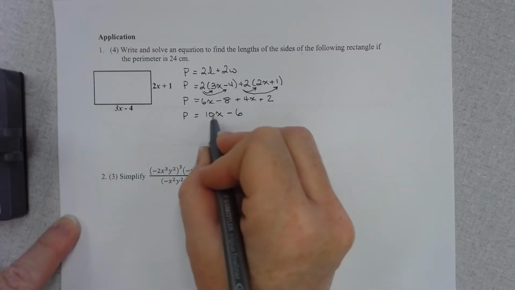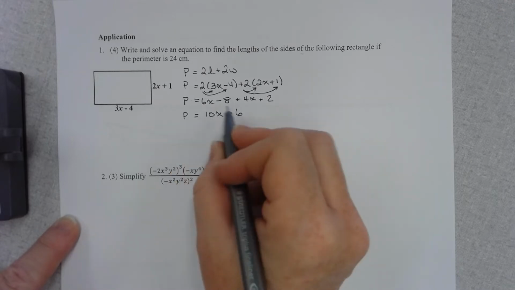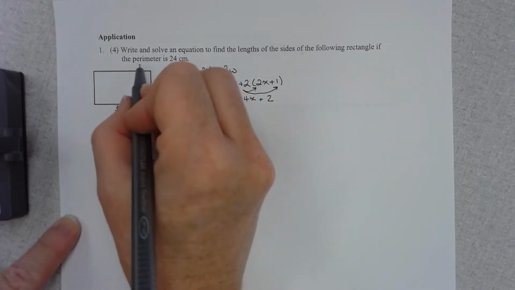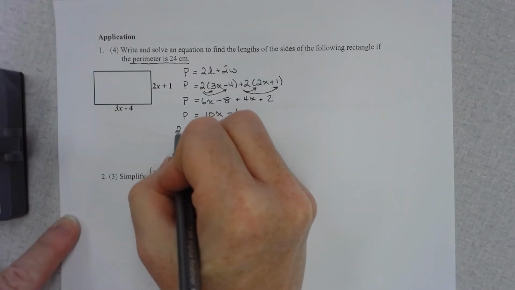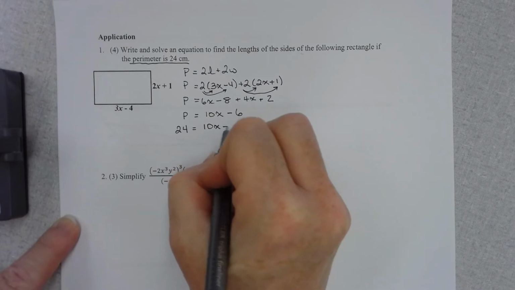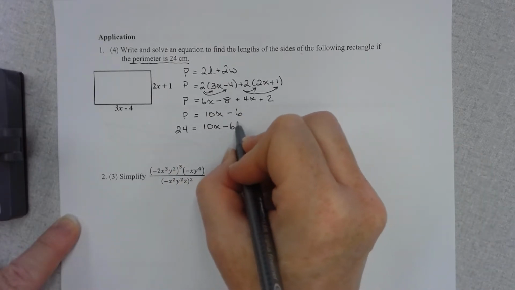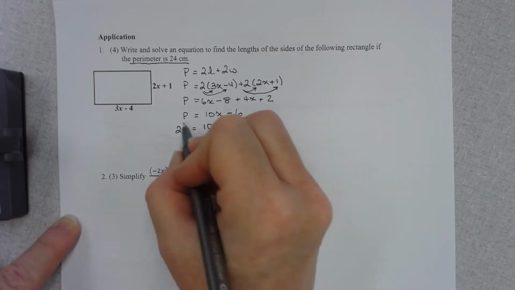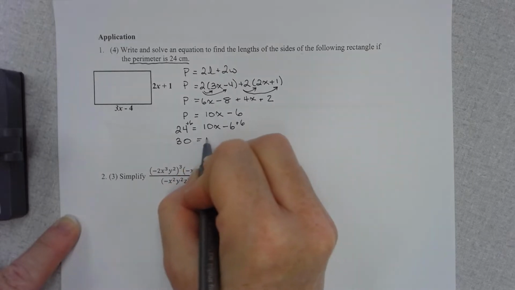So now I have an expression for my perimeter, which is 10x minus 6. This is the expression for my perimeter, and I know that my perimeter is 24 centimeters. So I'm going to replace P with 24, and that's going to equal 10x minus 6, and now I can solve for x. So I want to get rid of the negative 6 on this side, so I'm going to add 6. Then I end up with 30 is equal to 10x.